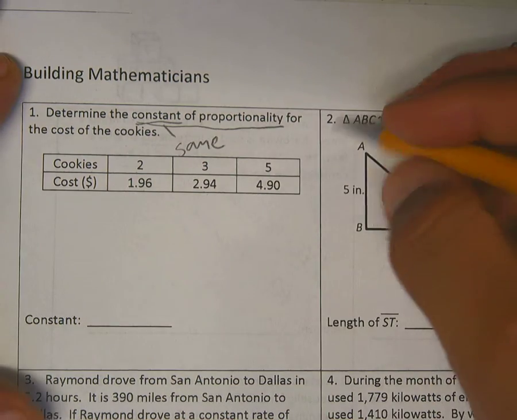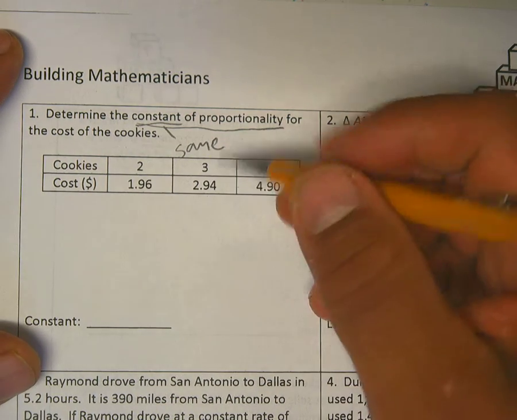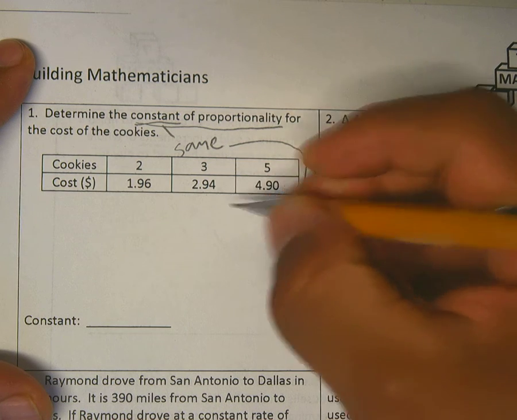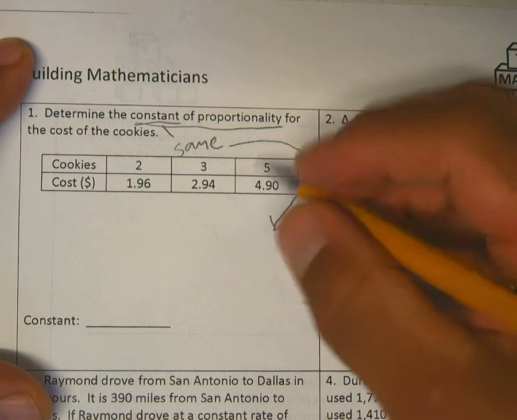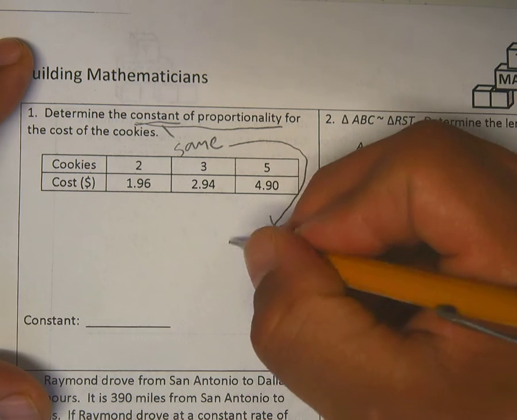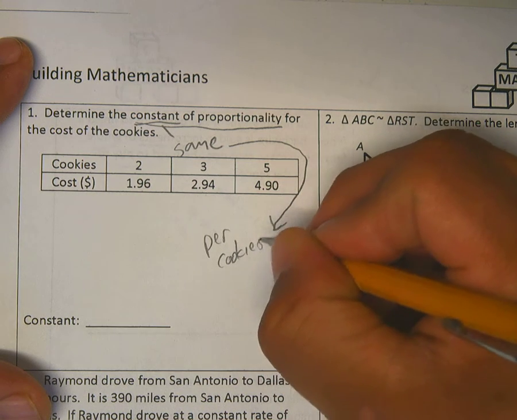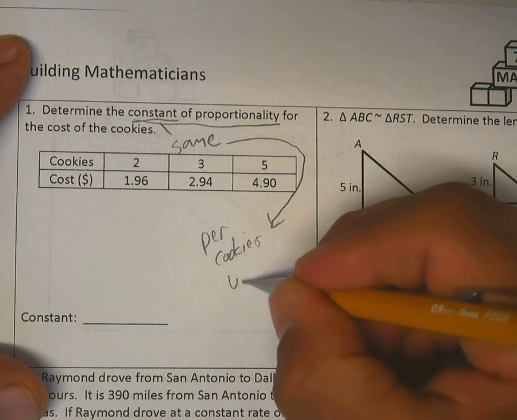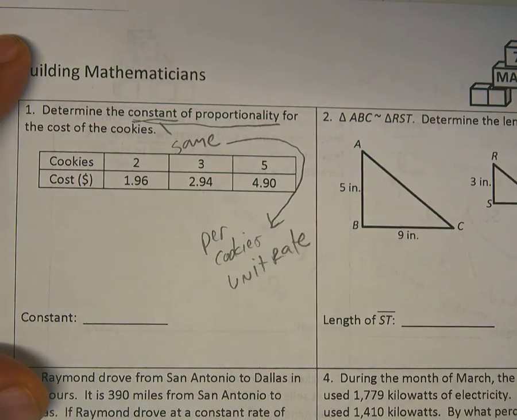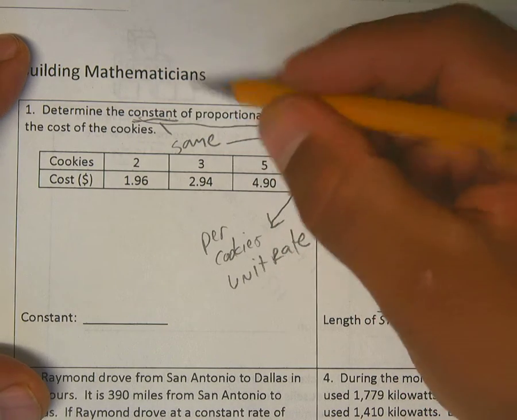Okay, so if I was doing this problem, I look at the table and they're talking about cookies and cost, and I'm looking for something that's the same. That kind of tells me that they want the, well, what's the price for the cookies? Let's say per cookie. And so if I want the price per cookie, I'm looking for the unit rate. Okay, because I want the constant. What are they charging you every single time? That's what the constant means.